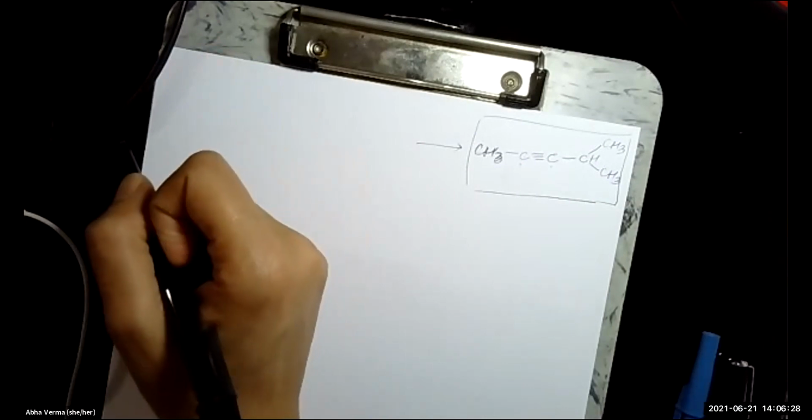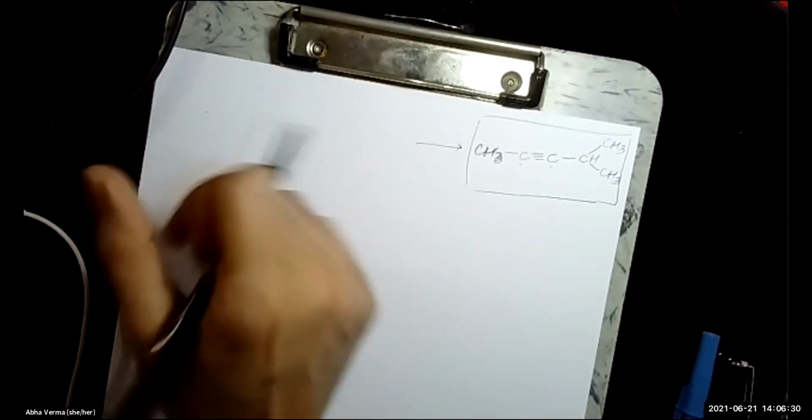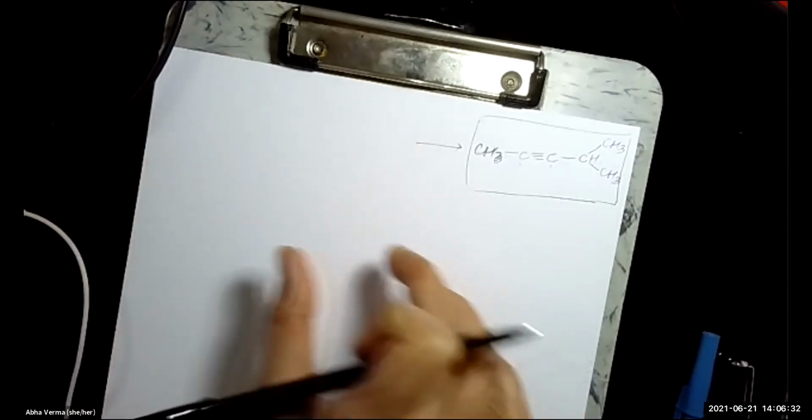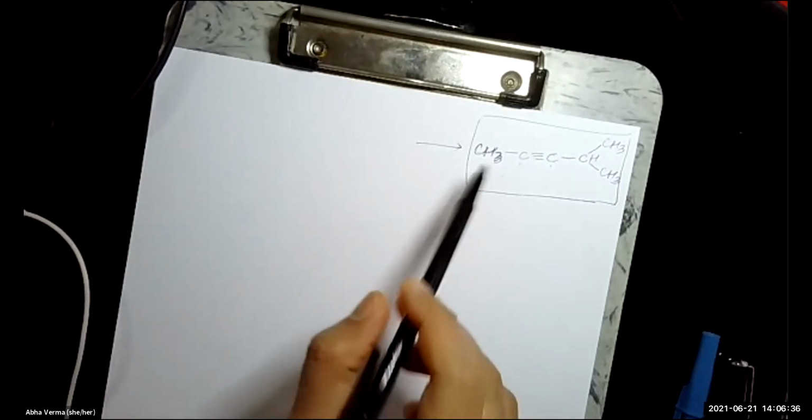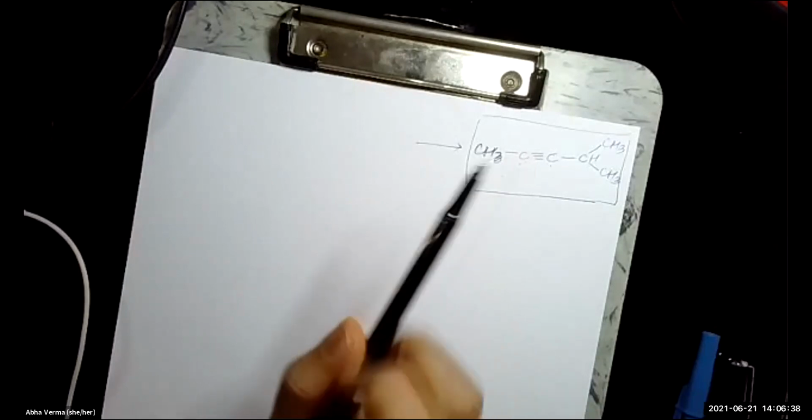Any guesses? What are the two reagents? What are the two starting reagents that I must have for this product to form?